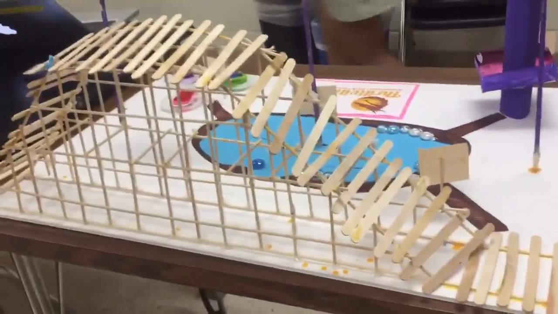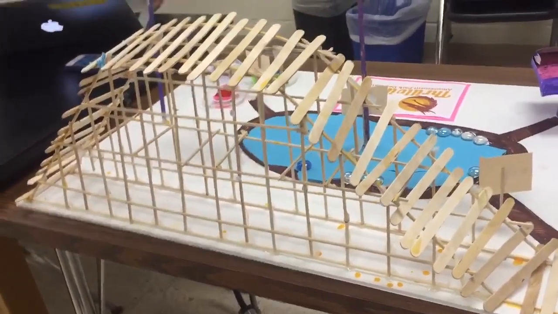Roller coasters use Newton's first law of motion, which states that objects in motion will stay in motion unless acted upon by something else. This is helpful for roller coasters, that way they continue moving throughout their whole ride and do not get stuck going up tracks.